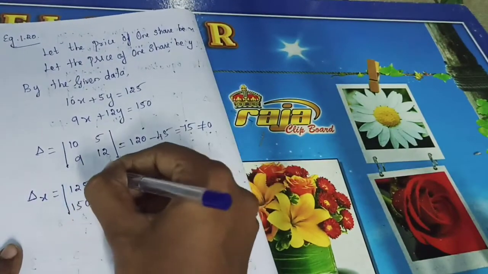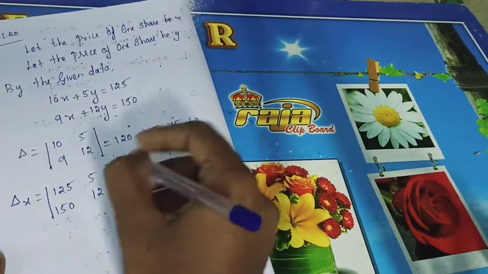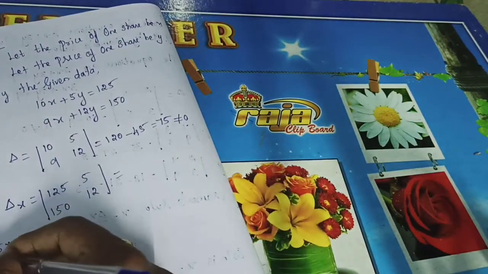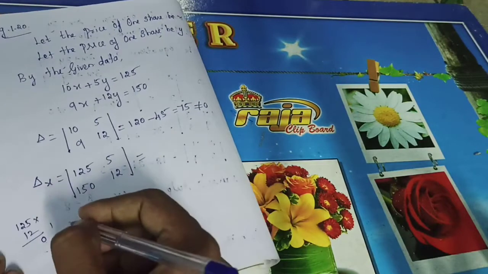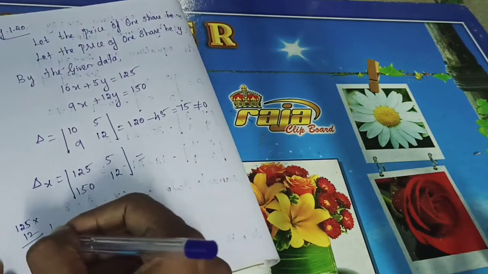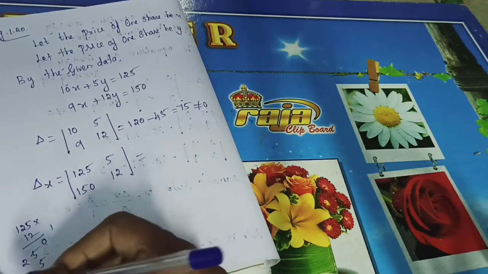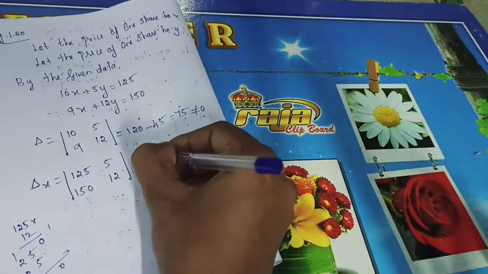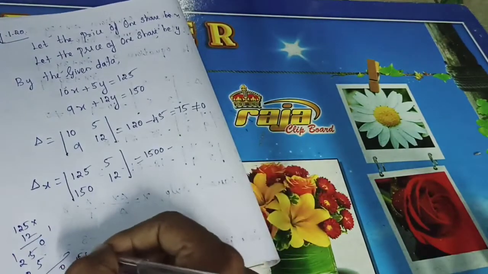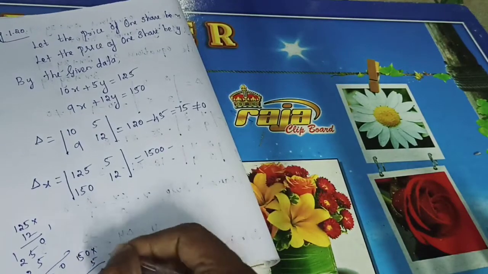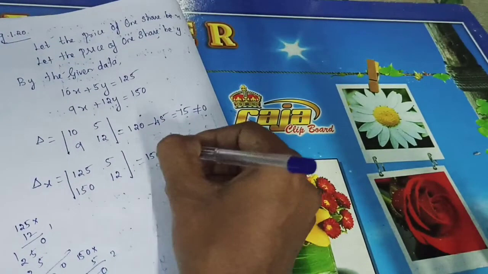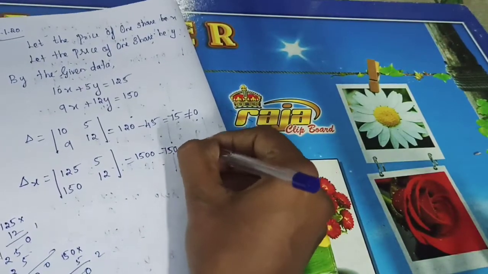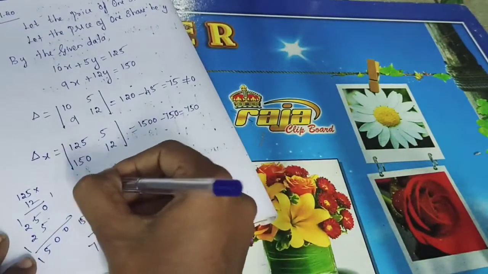Then 150, 5, 12. Okay, so multiply 125 into 12. Side you can multiply 125 into 12. How much you will get? 1500. So 1500 minus 150 into 5. So how much you will get? 750. So how much you will get? 1500 minus 750. You will get 750. Correct? Yes.